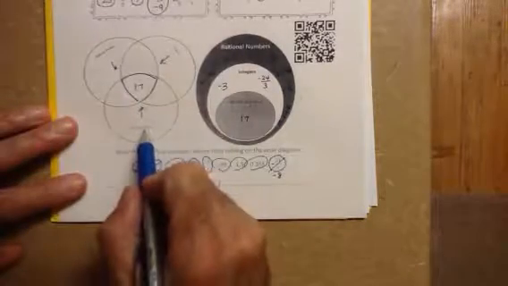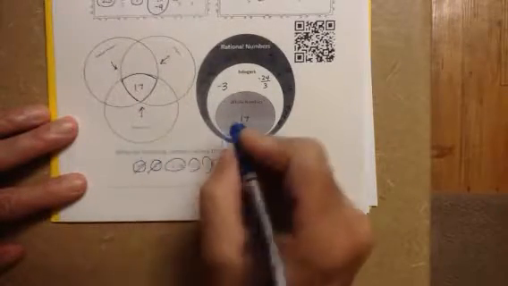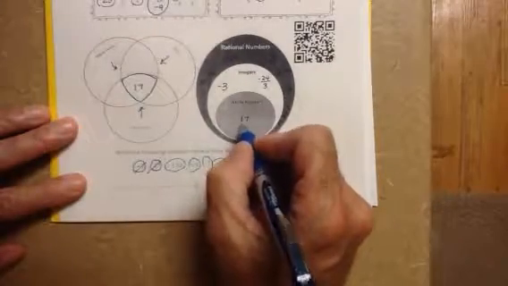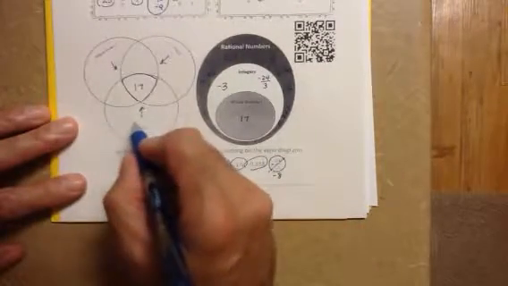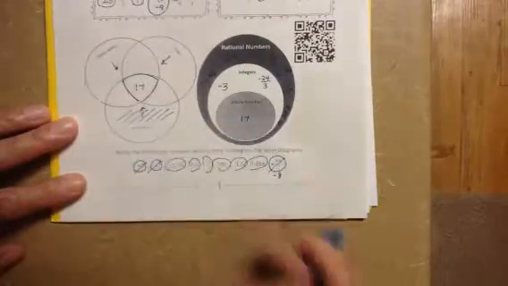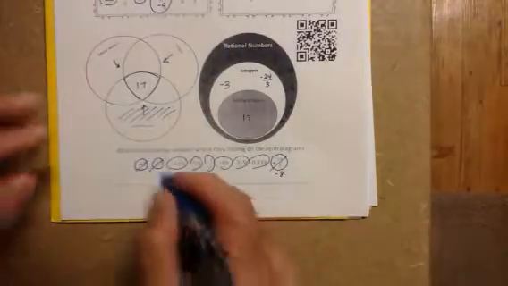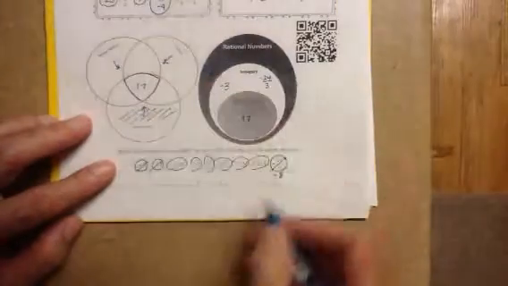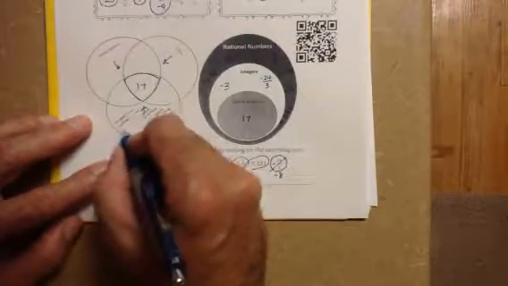Now, are there any numbers that are whole numbers left? There are not. So this box, I'll shade this in, this shaded area would not exist. There are no numbers that are just whole numbers but not integers or rational. So this should be blank.